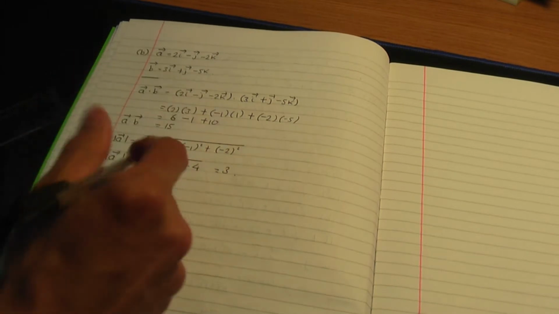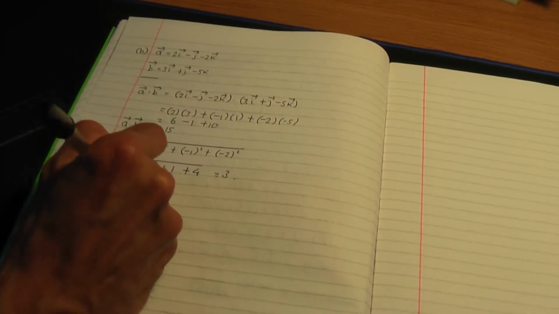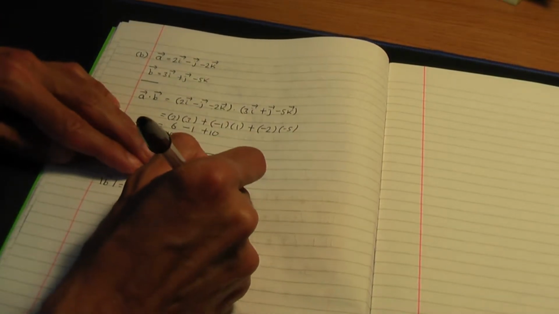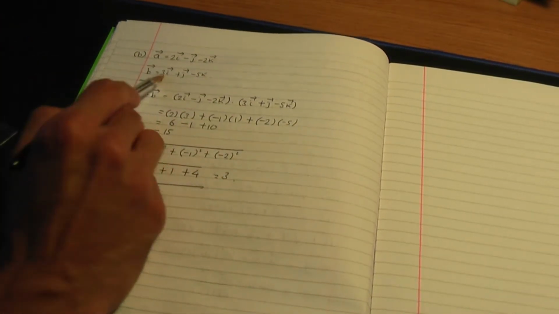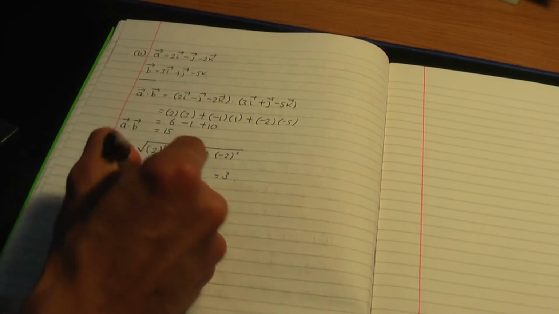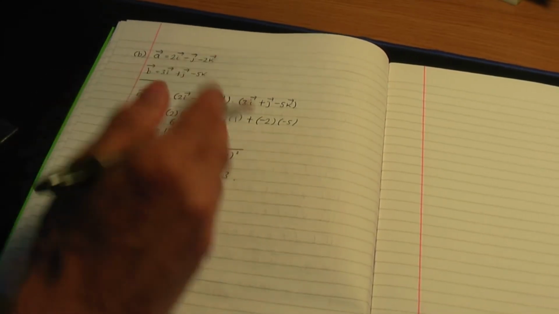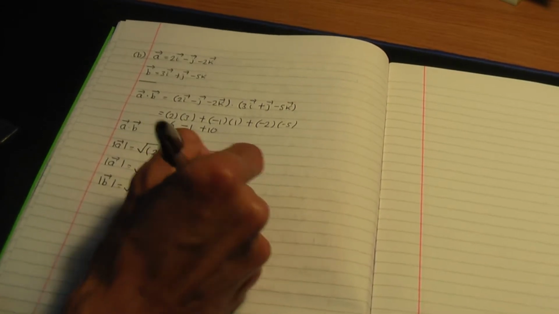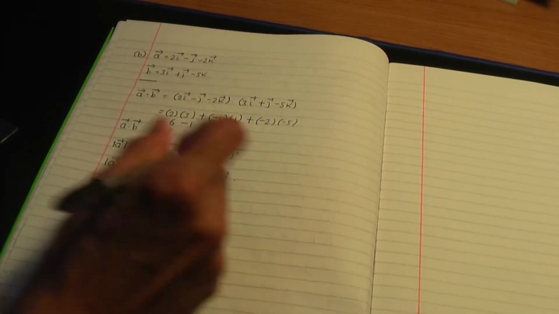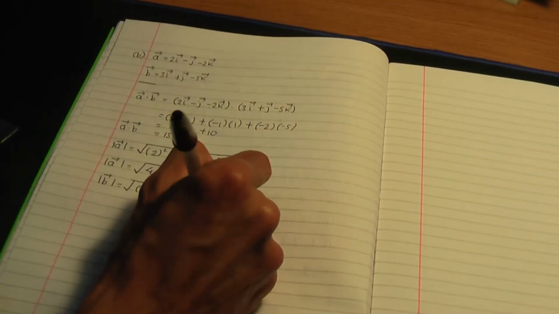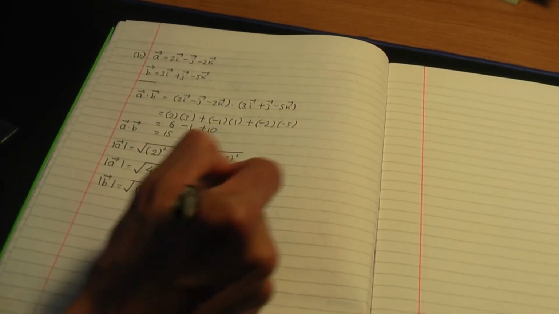Let's work out the modulus of B as well. So modulus of B, that is the square root of, so looking at the vector B here, coefficient of i is 3, so 3 squared, plus coefficient of j is plus 1, so plus 1 squared, plus the coefficient of k in B, which is minus 5, so minus 5 squared.